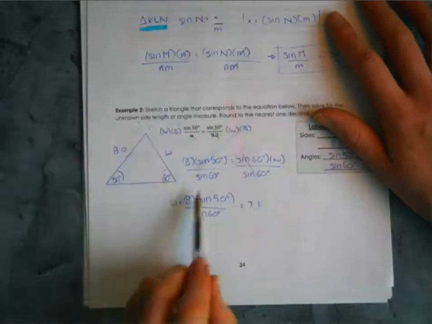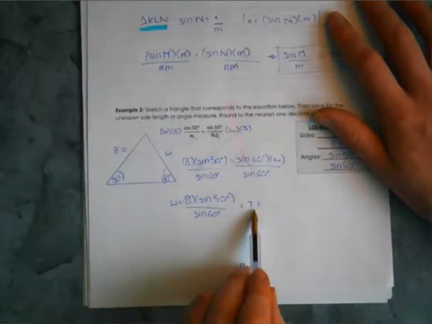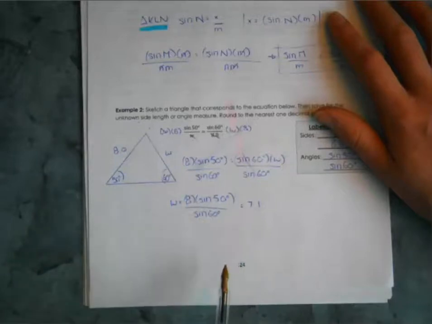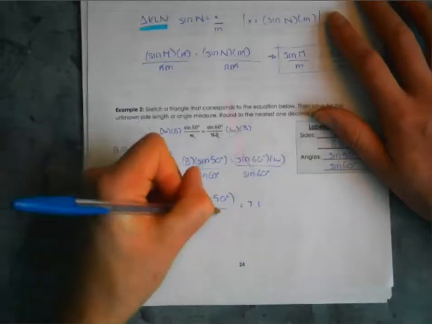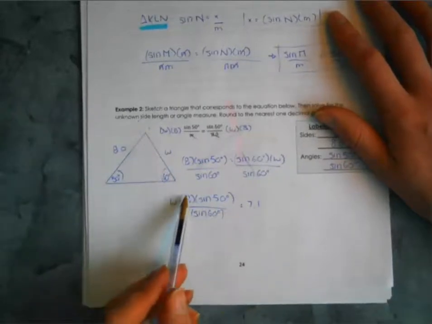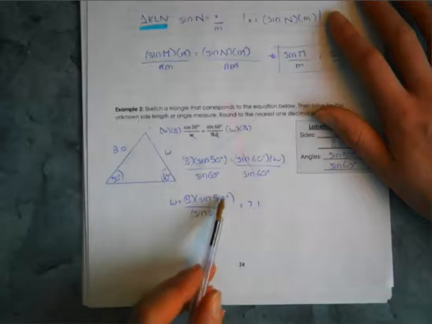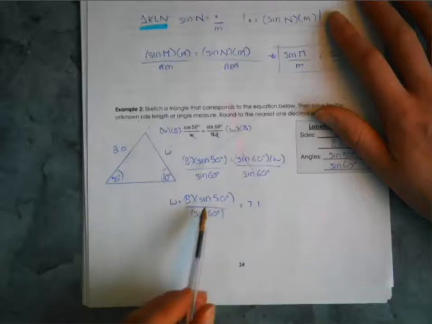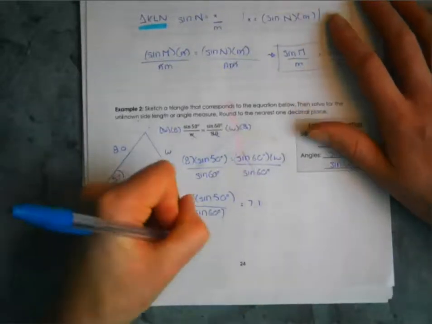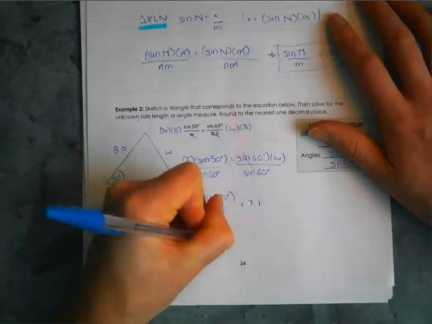So put this in your calculator, make sure you get 7.1. If you don't, go back and make sure that you've done your brackets properly. I would even put that into brackets if you're going to do this all in one string. Usually what I would do is 8 times bracket sine 50 bracket, and then I would hit enter, and then I would divide that by sine 60 in brackets. So yeah, now we're left with W is equal to 7.1.